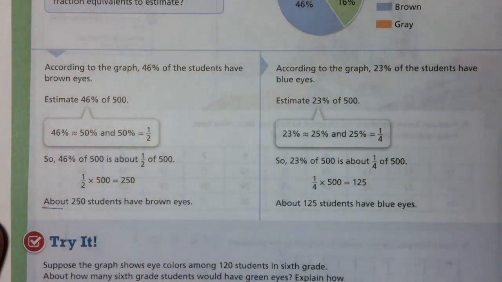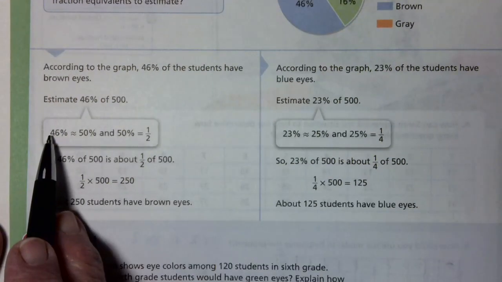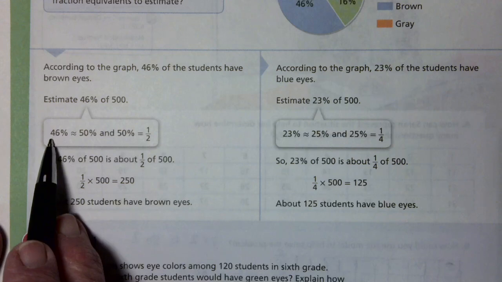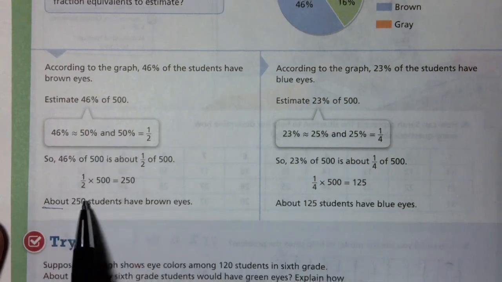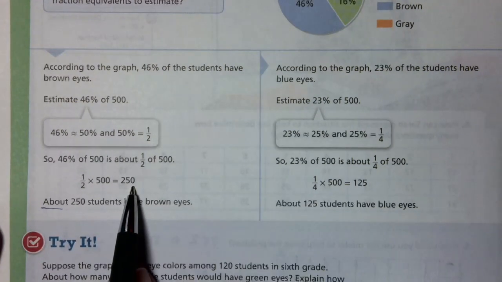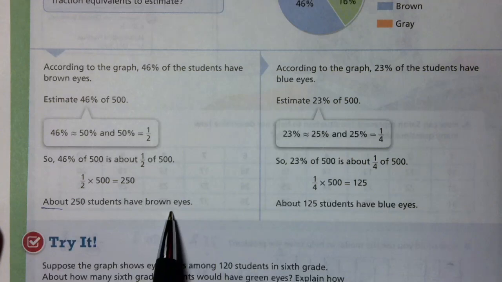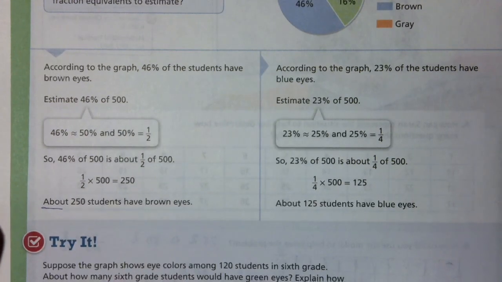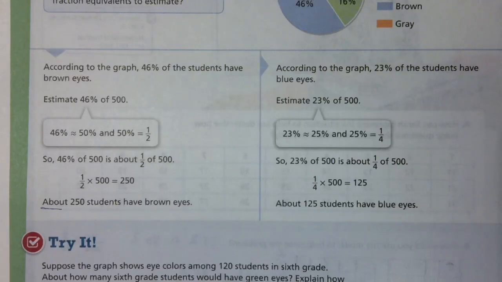Now then, did we round the 46 up or down? Well, we rounded it up to 50. So do you think there's 250 people that have brown eyes, or would it be less or more than that? It would be a little less than 250 people have brown eyes. But that gets you close.